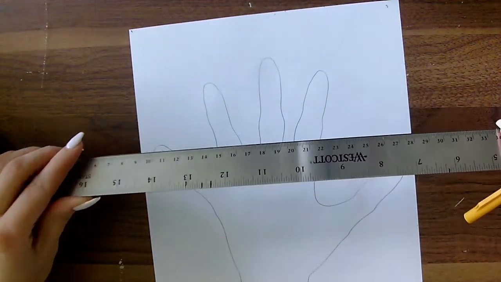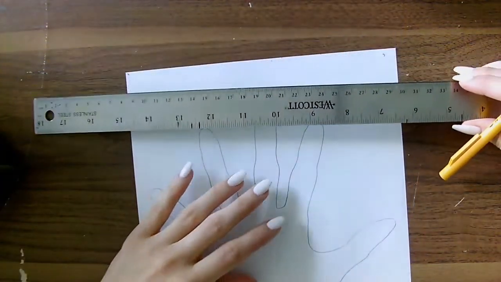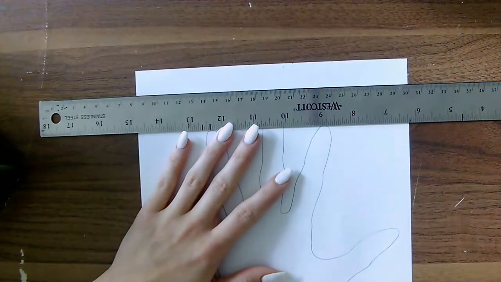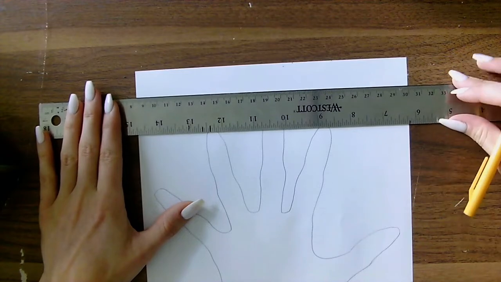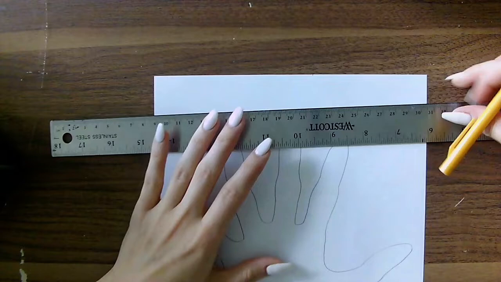Okay, so you're going to want to go ahead and grab either a ruler or some kind of straight edge. You can use a binder or a book edge if you need to, but you just want to be able to create straight lines for the back behind your hand that you've drawn.